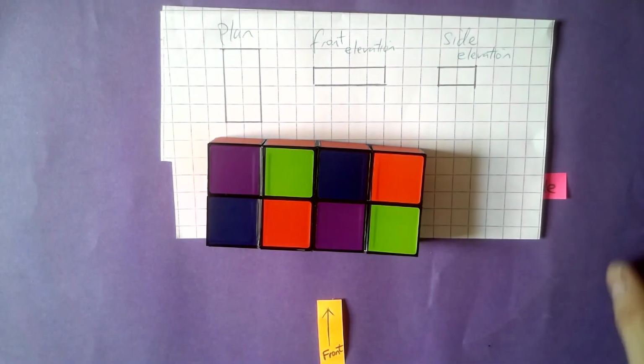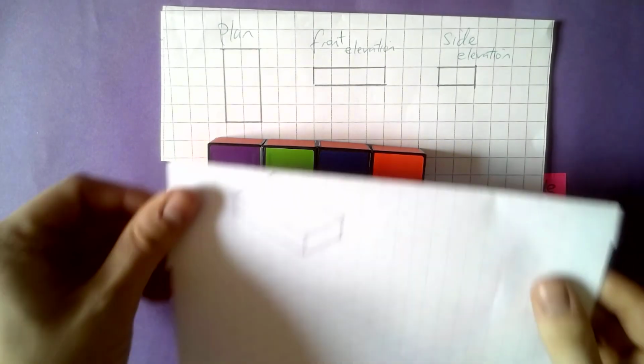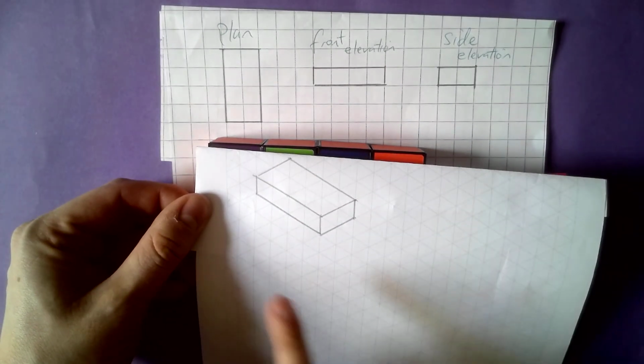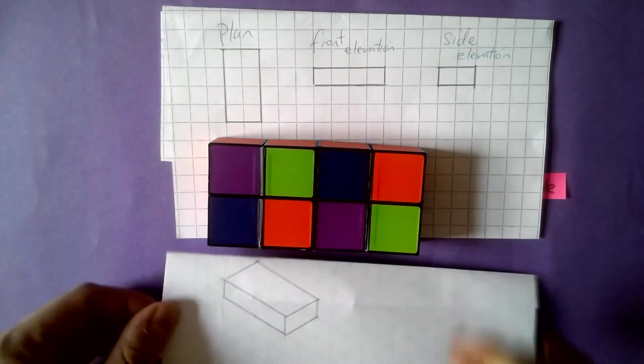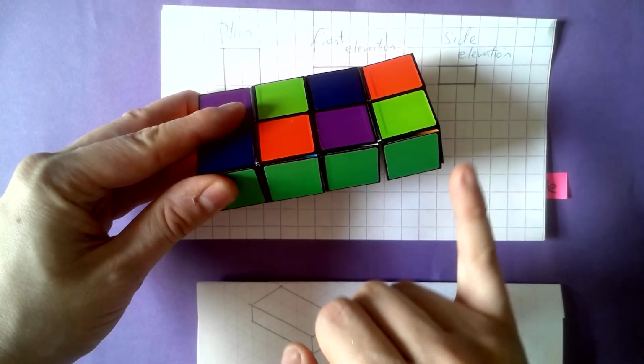Okay, if you want to see what I've drawn that in 3D, it looks like this. We've got 4 down one side, 1 up and 2 across.